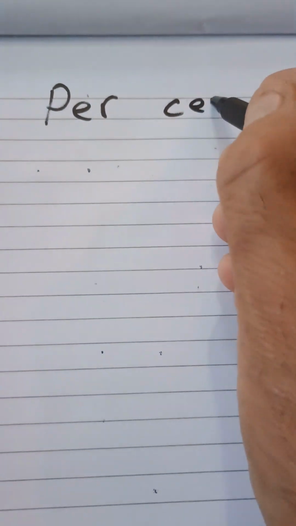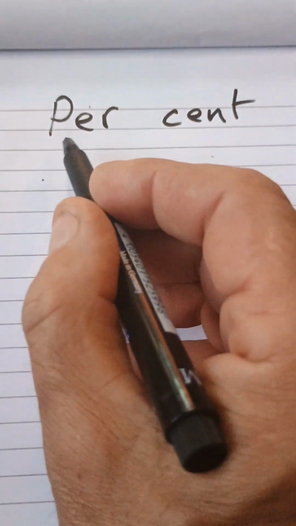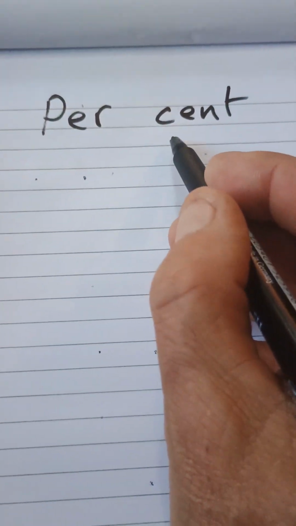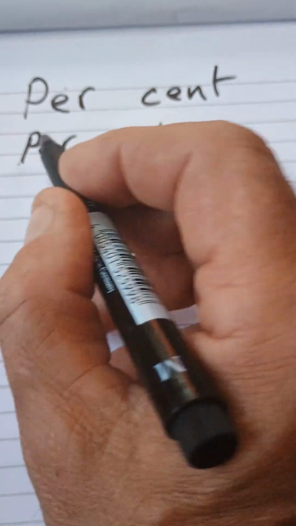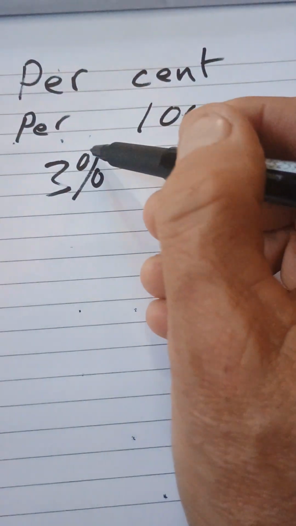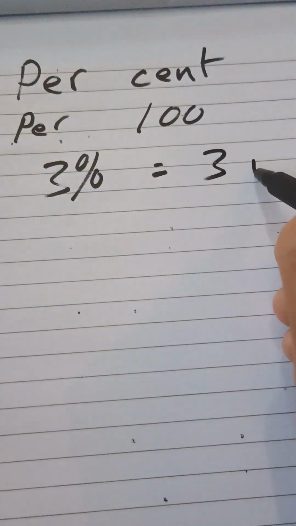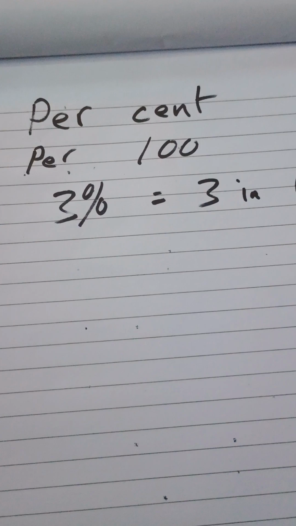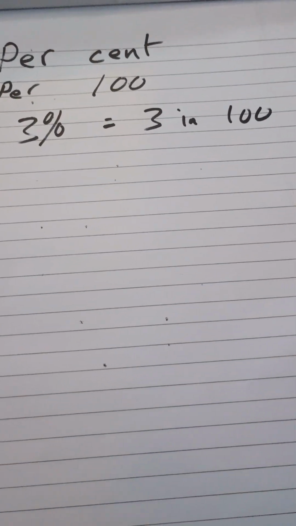With percentages, what's handy is if we think about what the actual word is and write it in a silly way: per cent. Now, if you think about the cent, we get that in dollars and cents. That's 100 cents. So we're looking at sort of per 100. So if I give you 3%, there's the 100. What I'm saying is 3 in 100. So 3% means 3 in 100.